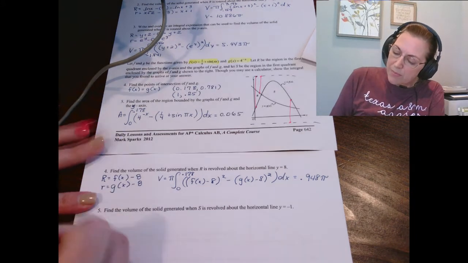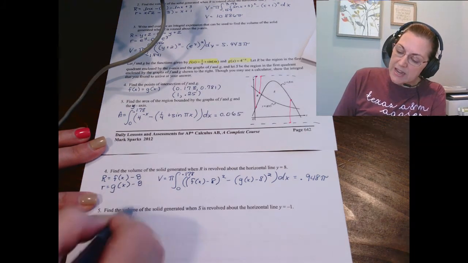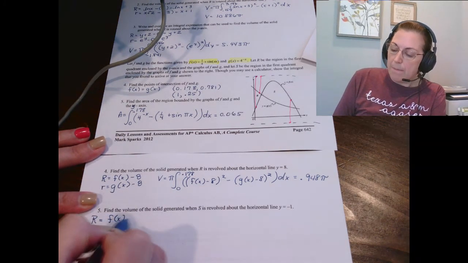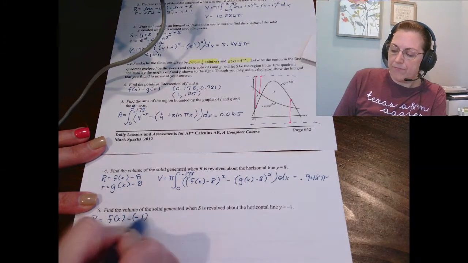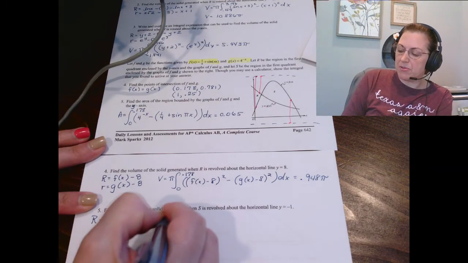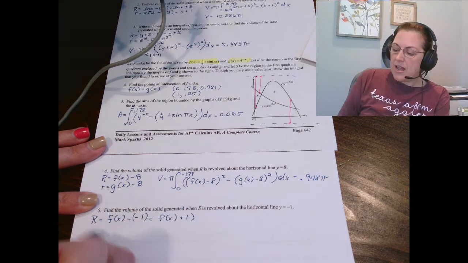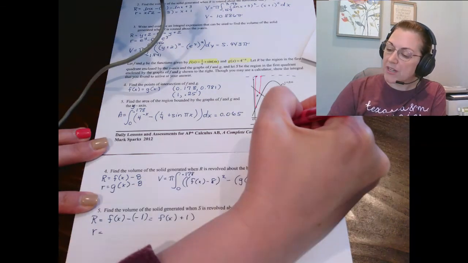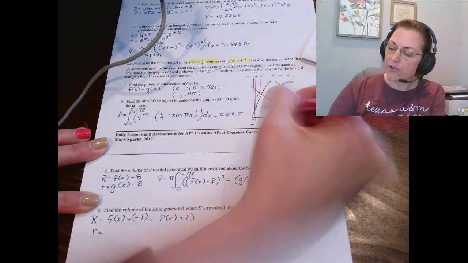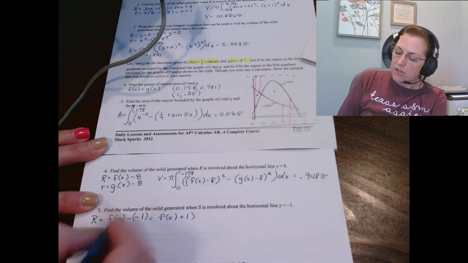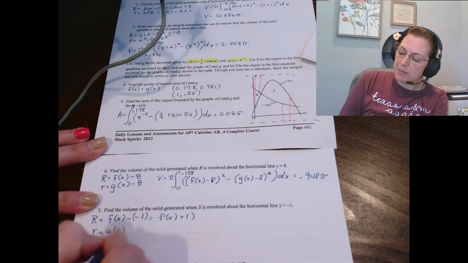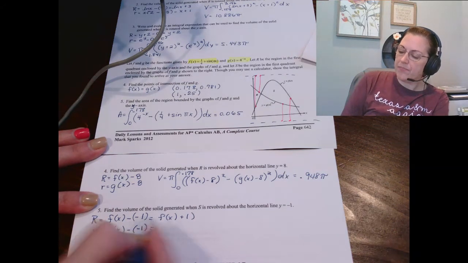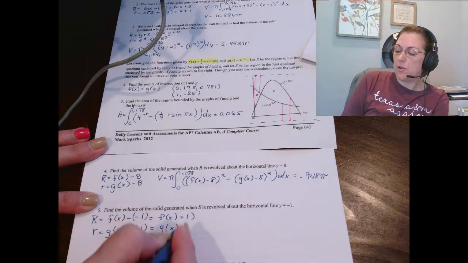So this time our big radius is f of x minus negative 1, which would just be f of x plus 1. And then our small radius is going to be from the axis we're rotating about to the inner curve. That's going to be g of x. So that's going to be g of x minus negative 1 or g of x plus 1.